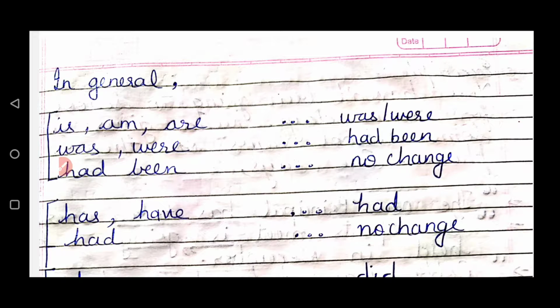So in general, what changes do we make? Many a time when the reporting verb is said, S-A-I-D, then the tenses of the reported speech change accordingly. Is, am, are change to was, were. Was, were change to had been, and had been changes to nothing. That is, had been remains had been only. If there is had been in your direct speech, it remains the same in your indirect speech also.